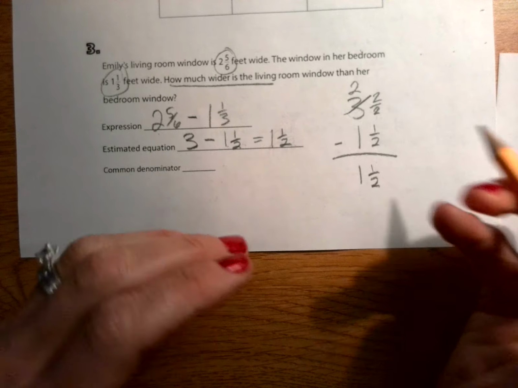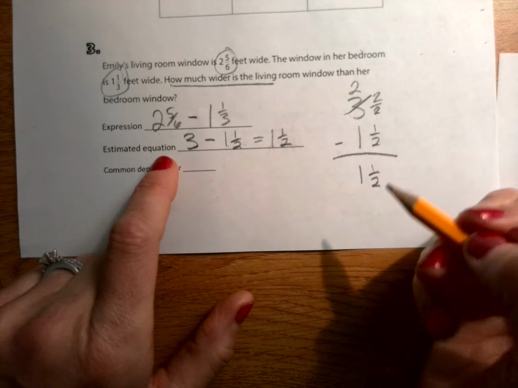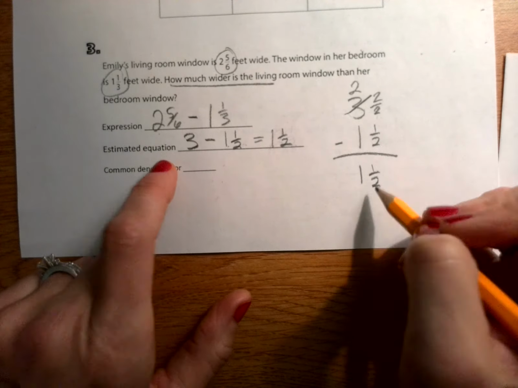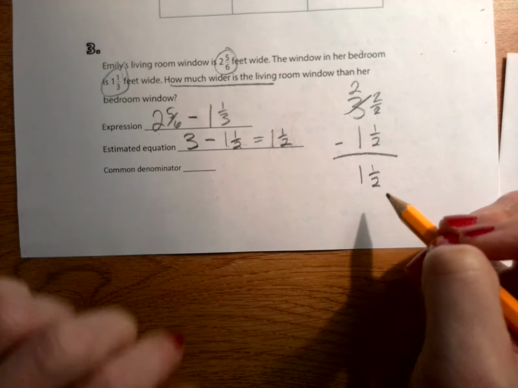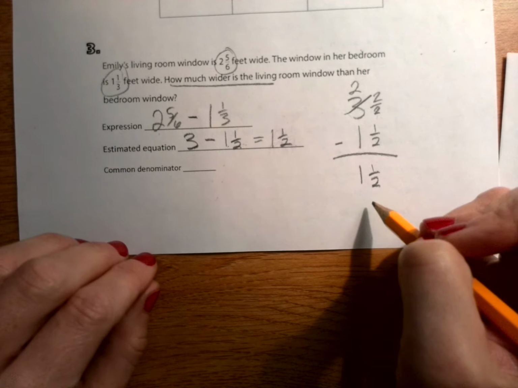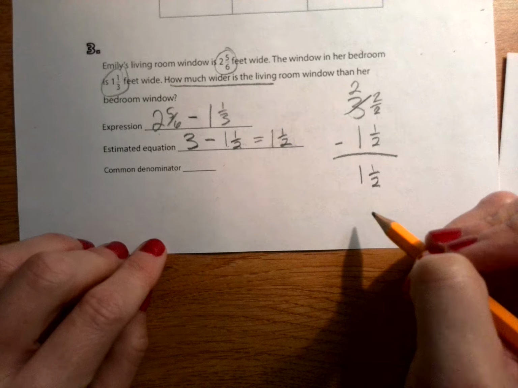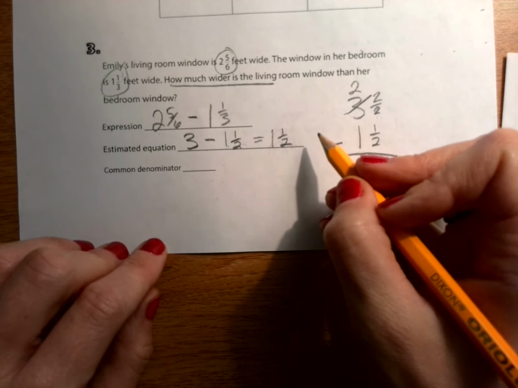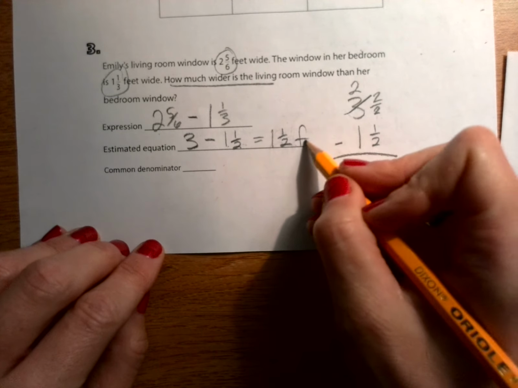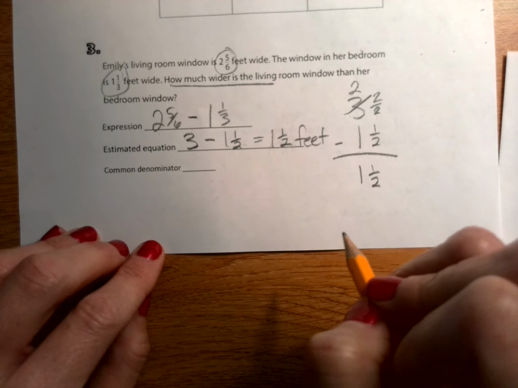Okay. But remember, the whole point of estimating is to be able to do it mentally. So this should really be encouraged to do in your head. But I understand if you're doing that to get started. Now, story problem. So we are talking about feet, right? So it's 1.5 feet wider.